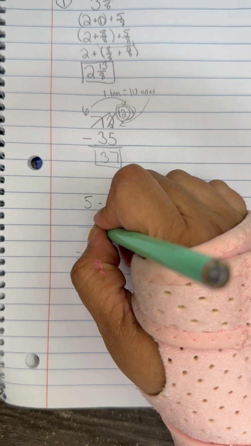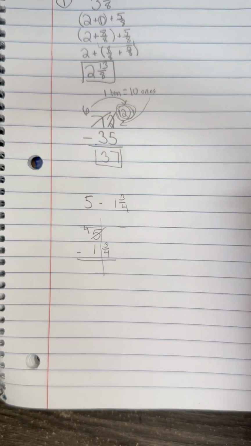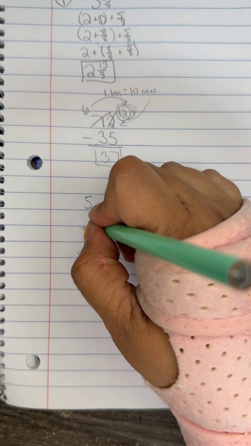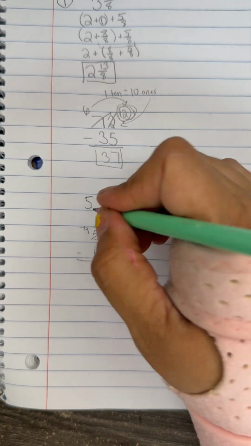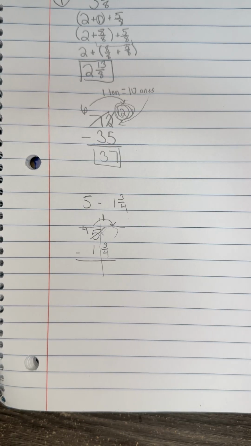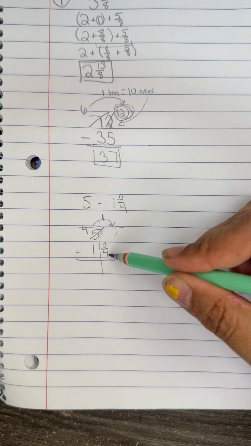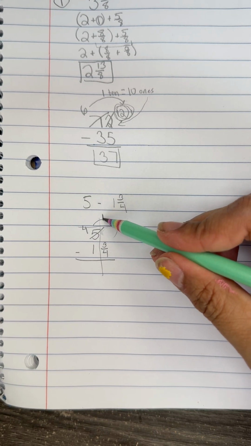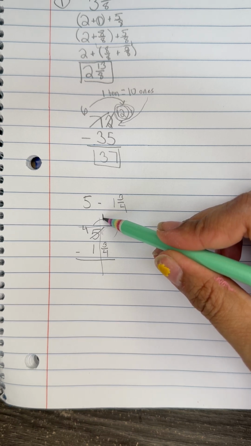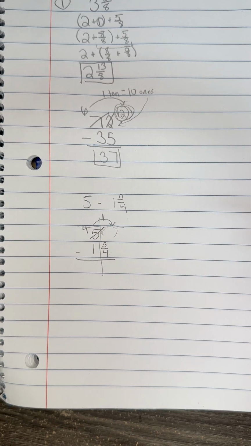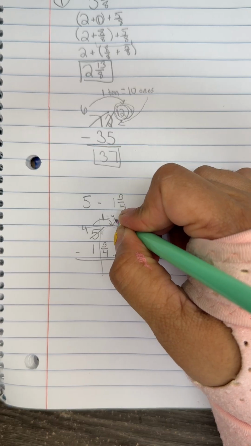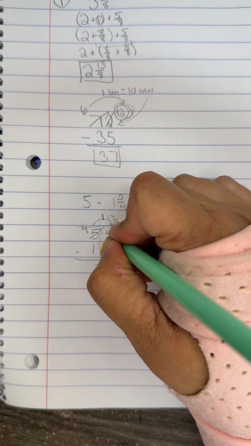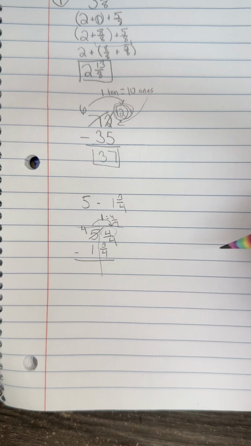So we need to borrow from the 5. We borrow 1 from the 5. That leaves us with 4 ones. Now that extra 1 is being put into this place. So that 1 is being moved over. Now we're working with fourths, so I would want to regroup this 1 into fourths. If I regroup it into something like 6/6, is that true? Yes, but that's not helpful for us to then subtract the fourths. So I can say 1 equals 4/4. So now I have 4/4 here in this spot.